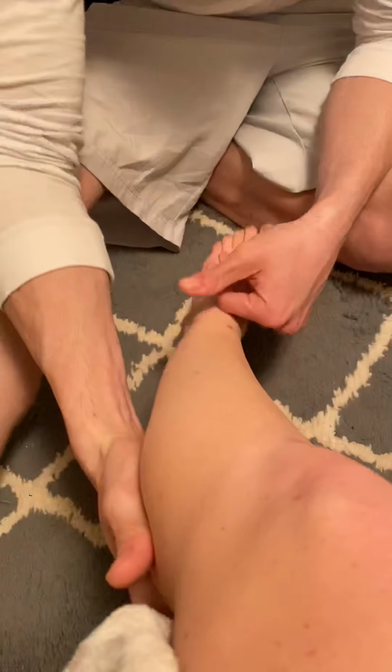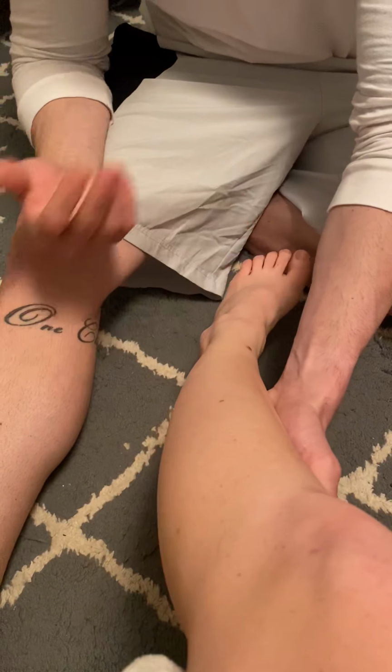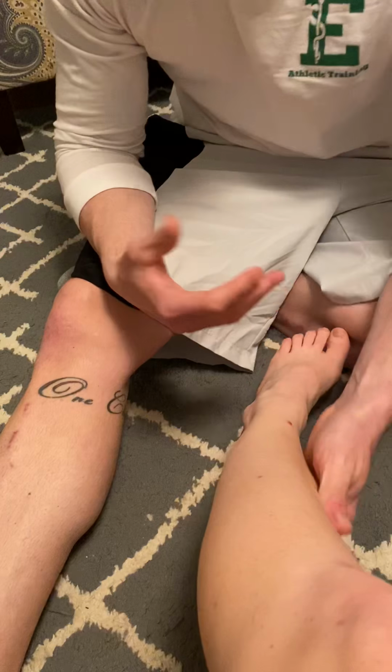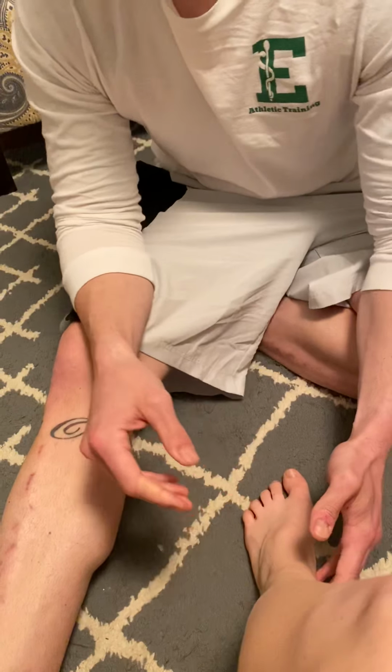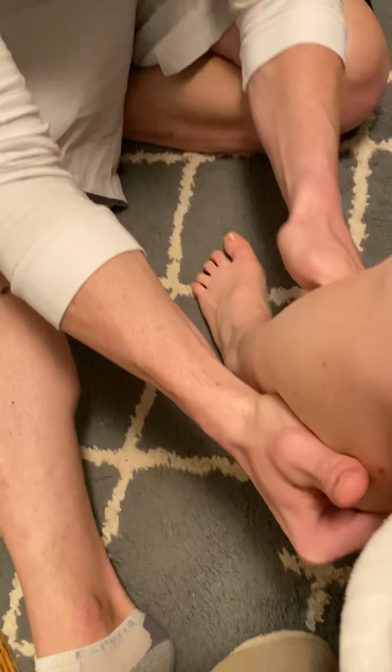Another test you can do is the Thompson test. So what you do there is you squeeze the calf, and what you're looking for is plantar flexion. And if you don't see any plantar flexion, that's a positive sign of the test. That's indicative of an Achilles tendon tear. You can also do this test with the athlete's leg bent at 90 degrees. So next you want to move on to functional testing.